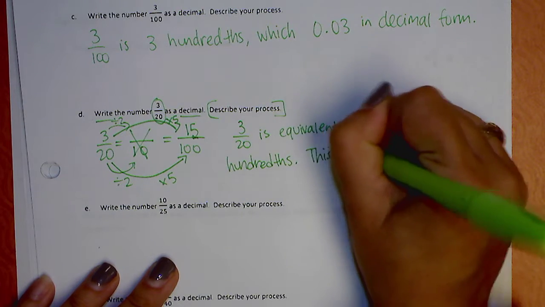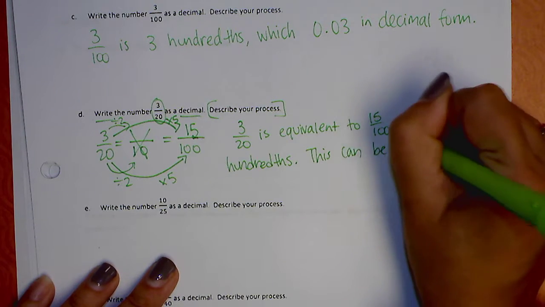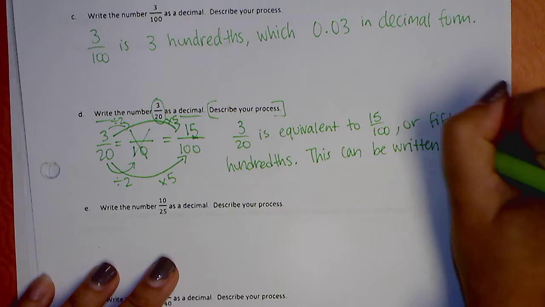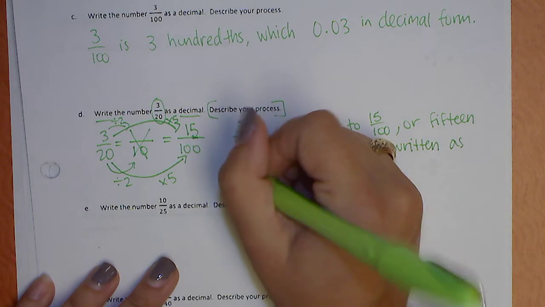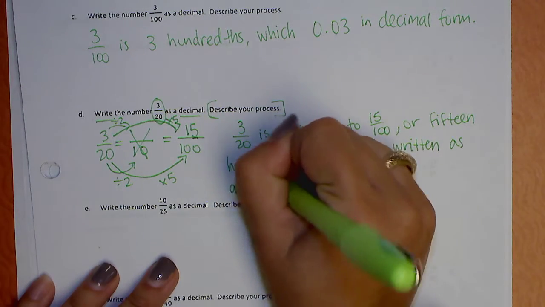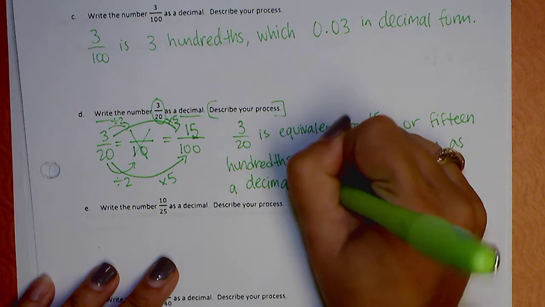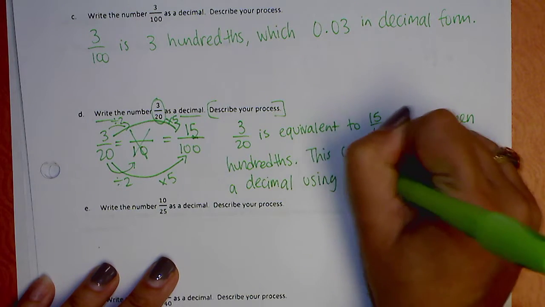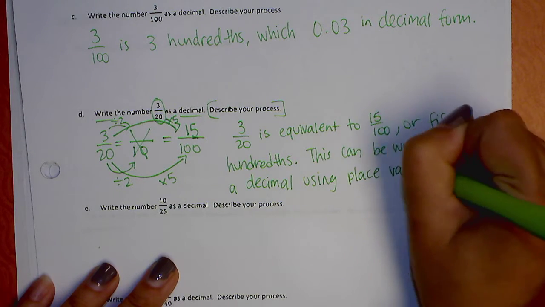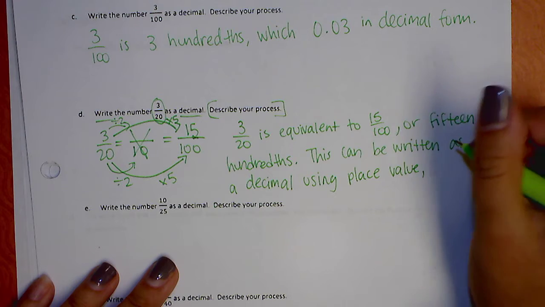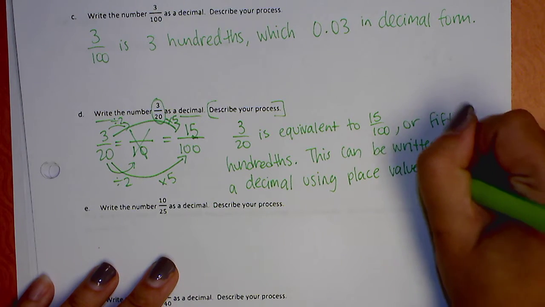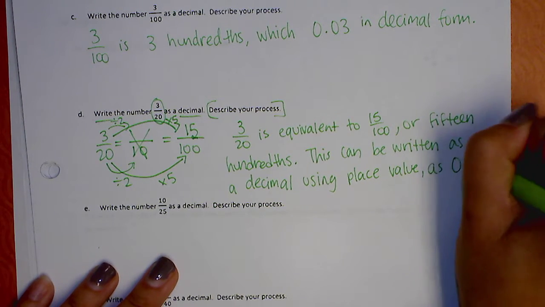This can be written as a decimal using place value. So it should be 0.15.